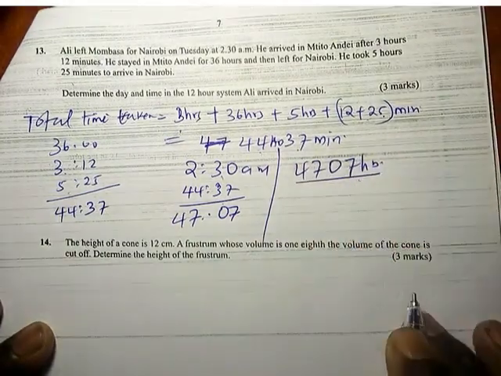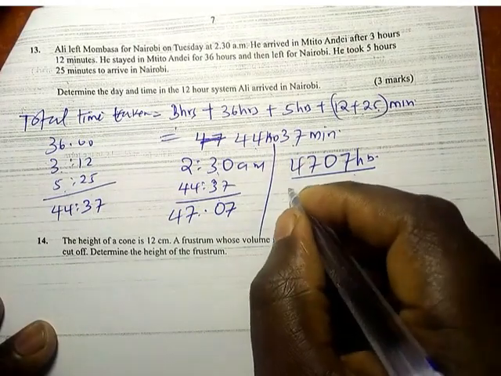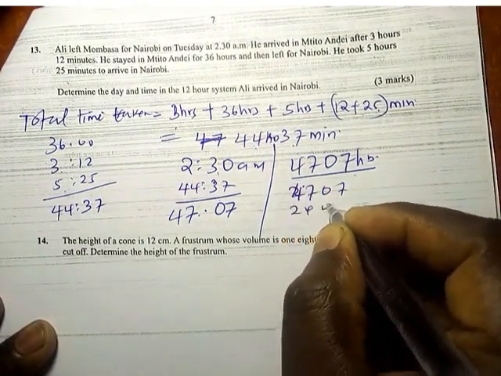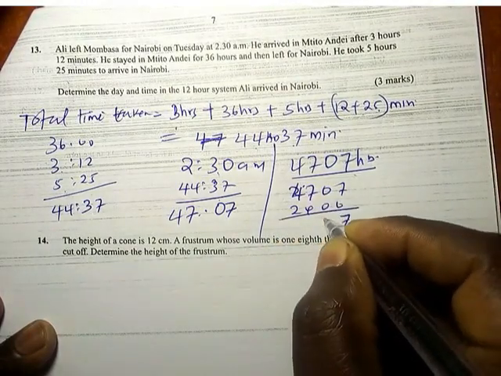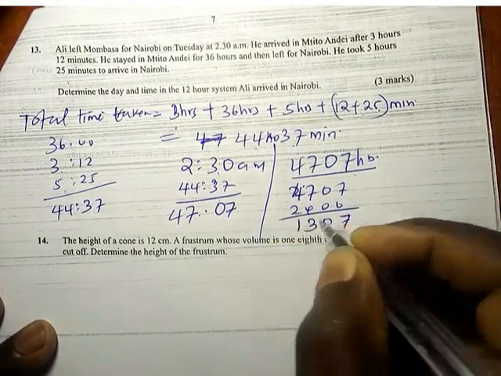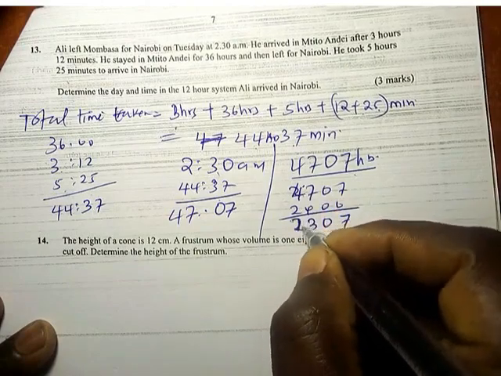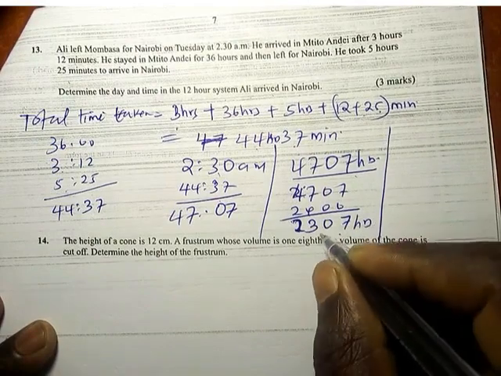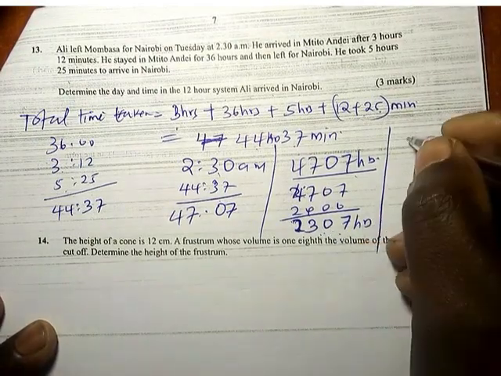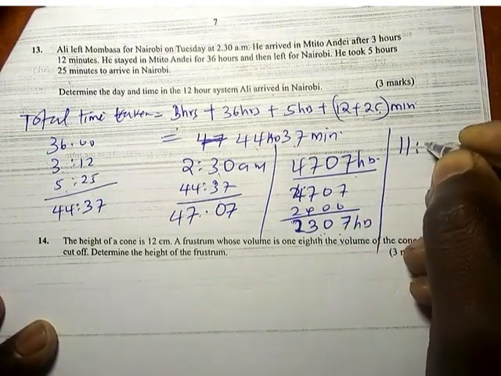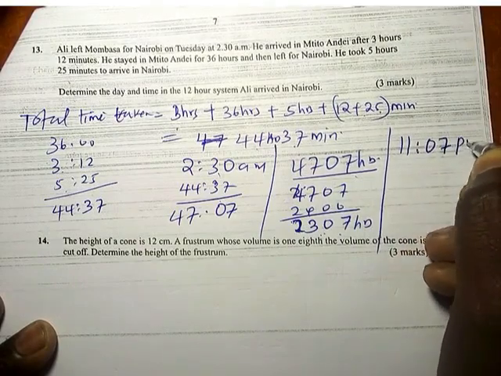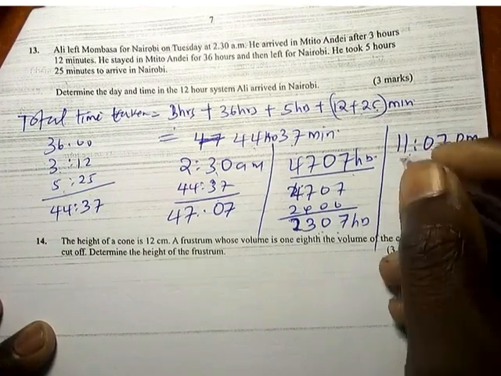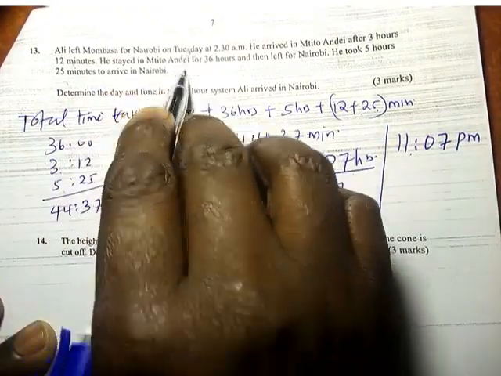We want to put this one in the 24 clock system, so it is 47 minus 24, which gives 23 hours 07 minutes. 23 is what time? This is hours, so in the 12 clock system that is 11 pm, 7 minutes. That day was the following night, so since it started on Tuesday, it will be Wednesday.